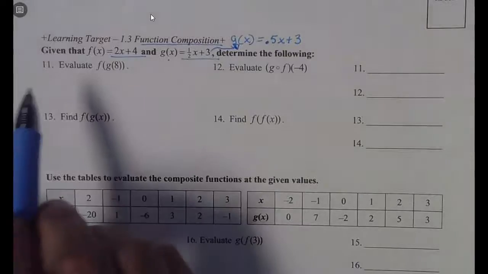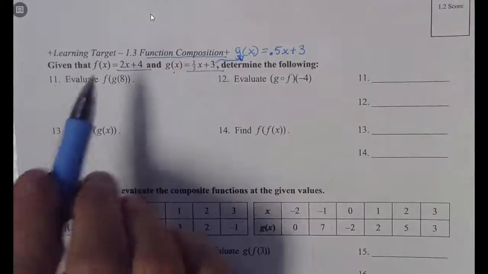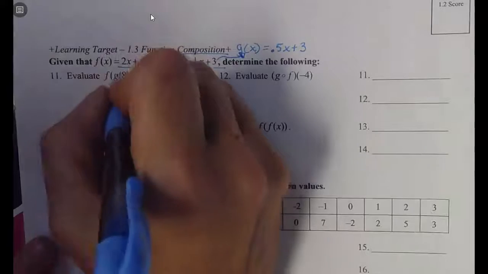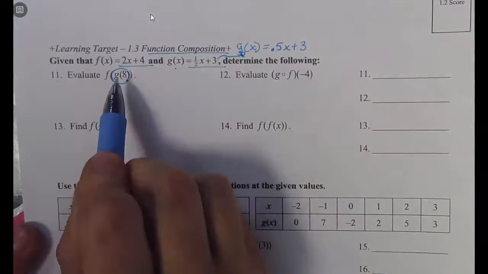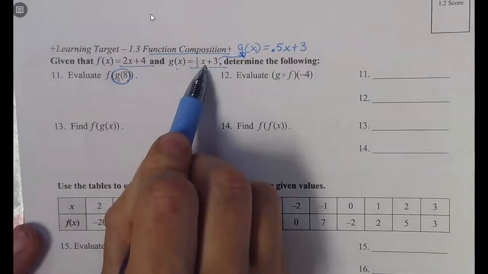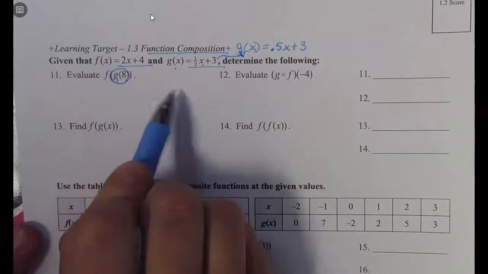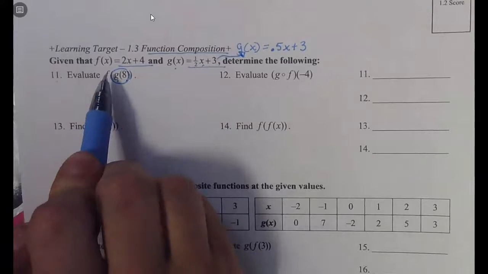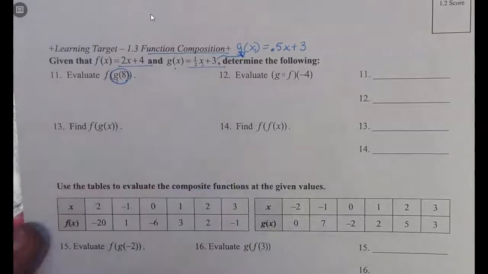Okay? So 11, it says evaluate. And remember, we go inside out. So the first thing you do is g of 8. So you go to function g and you plug in 8 for your x, solve, and you get a new number. And then you plug that new number into your f function and solve and get a new number.